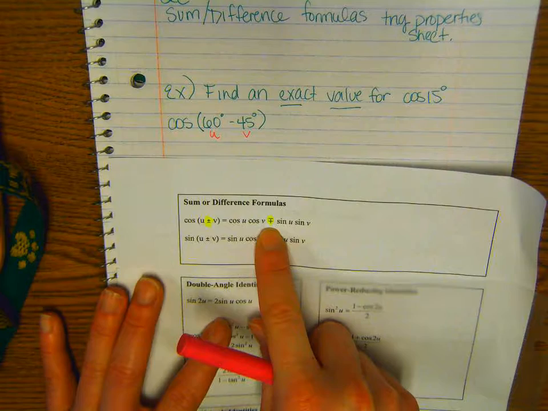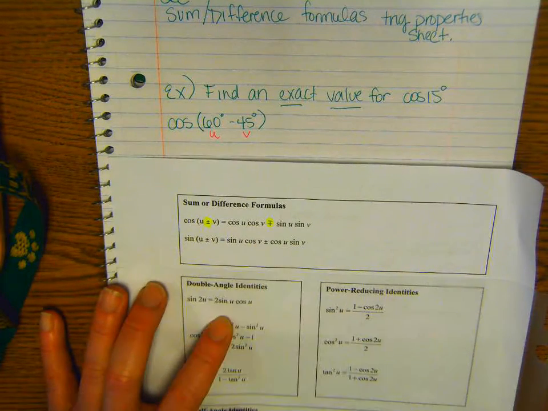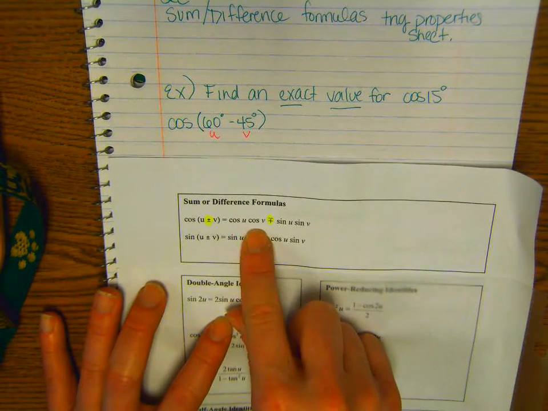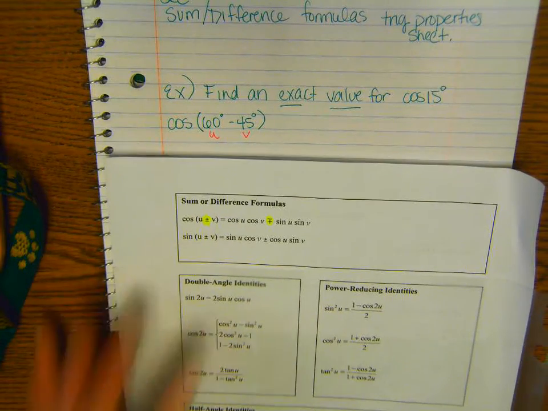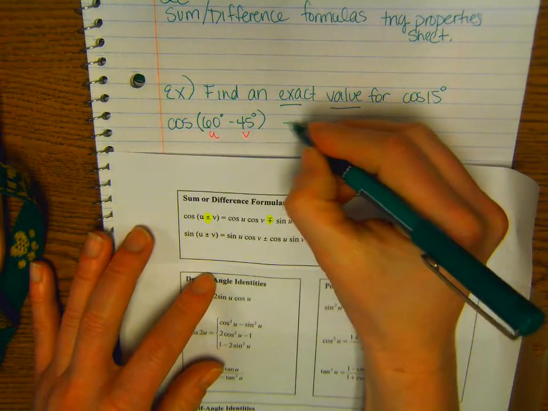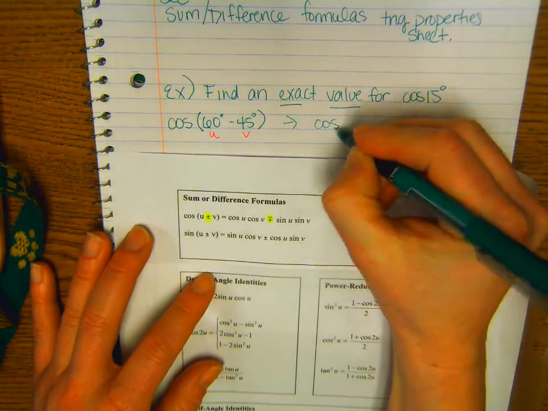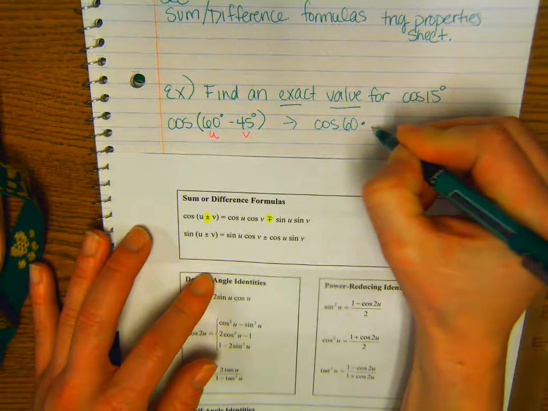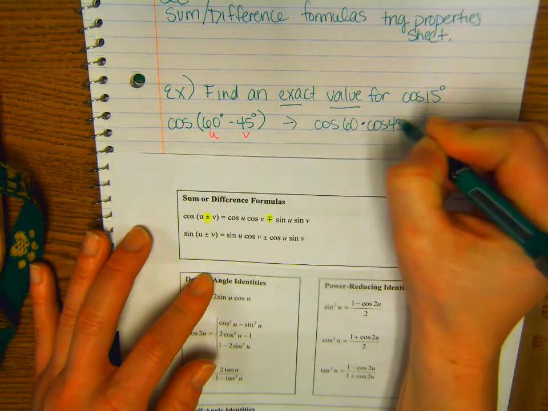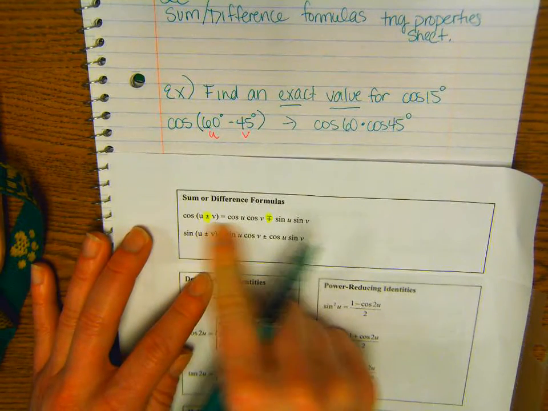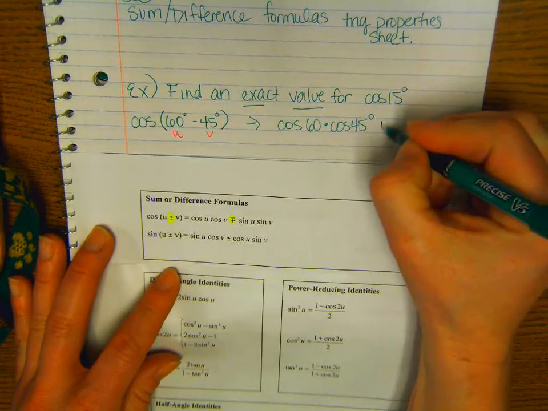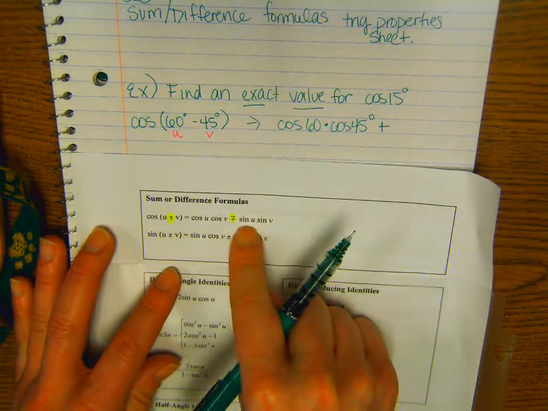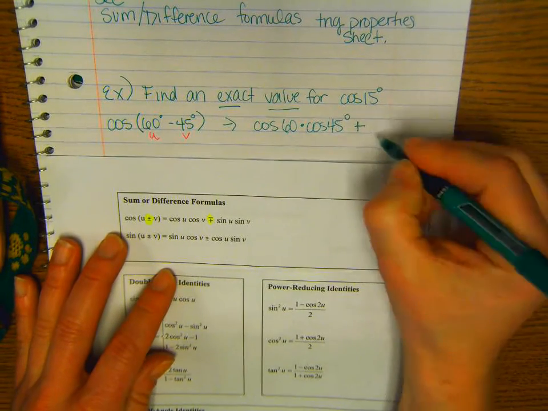Okay. So here's what it says. You're going to do the cosine of u times the cosine of v. We're going to write them down. So this is the cosine of, what was my u again? 60, times the cosine of 45. And since this is a minus, I'm going to use a plus: sine of 60 times sine of 45.